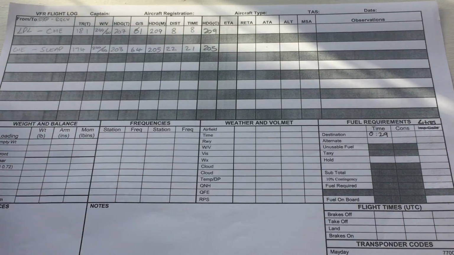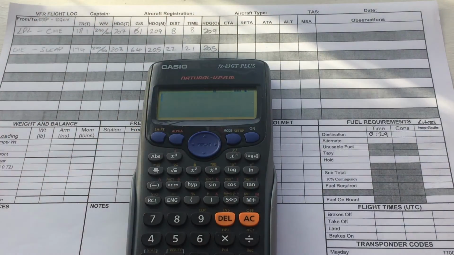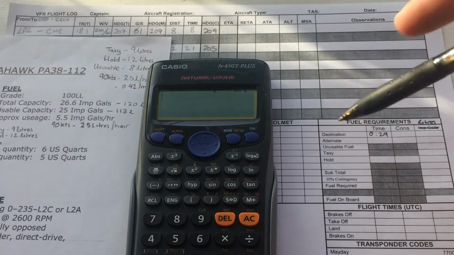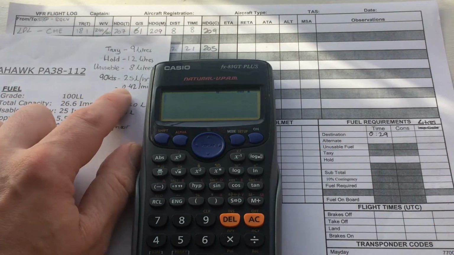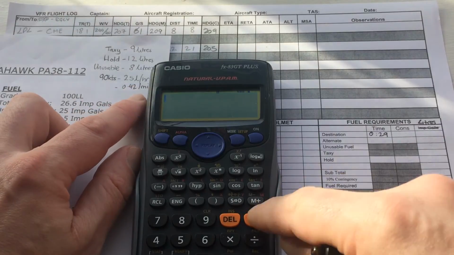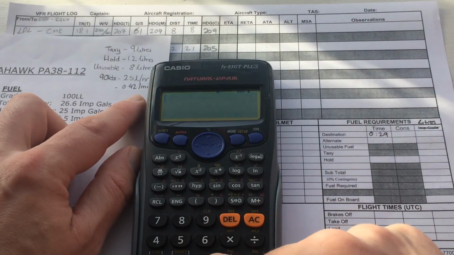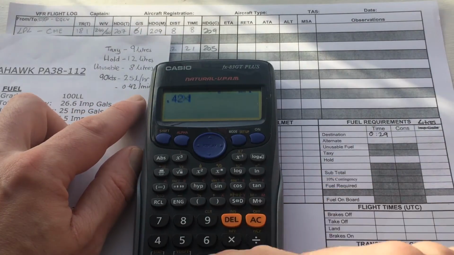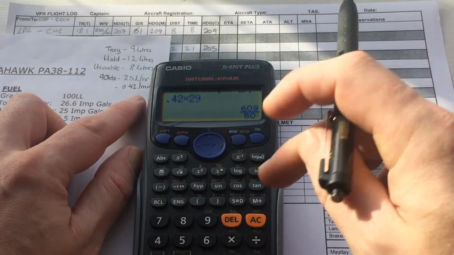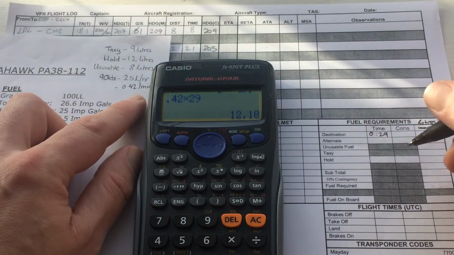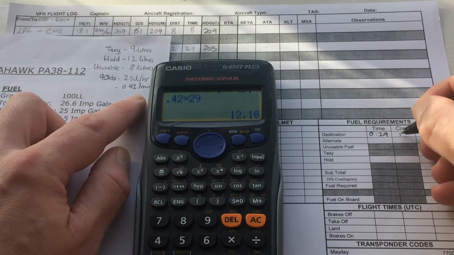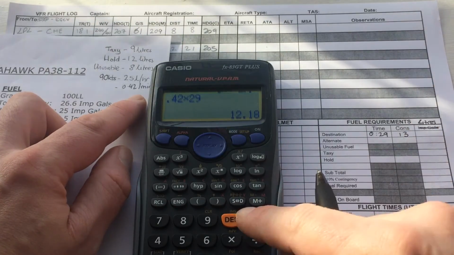To work out how much fuel I'm going to consume, we take this number, 0.42, and times that by 29, and we get 12.18, so I'm going to round that up to 13 litres.